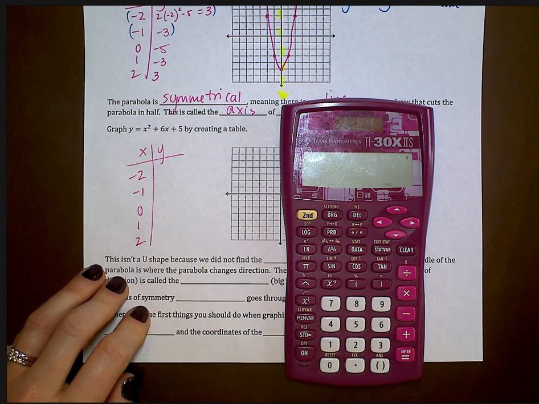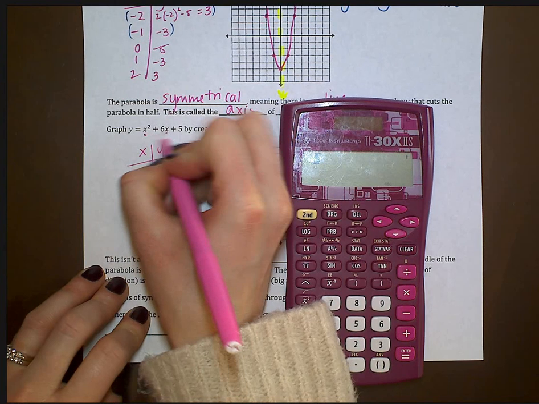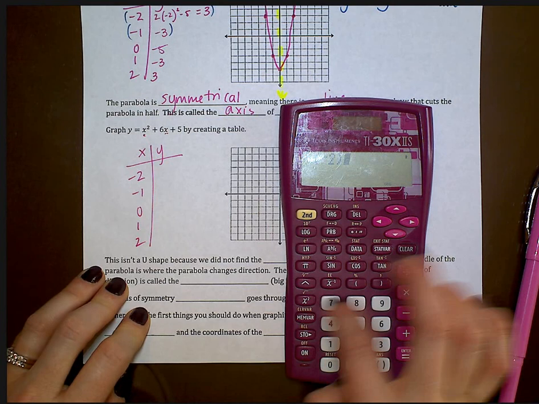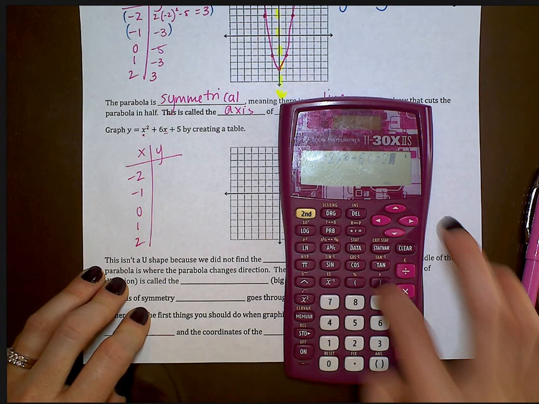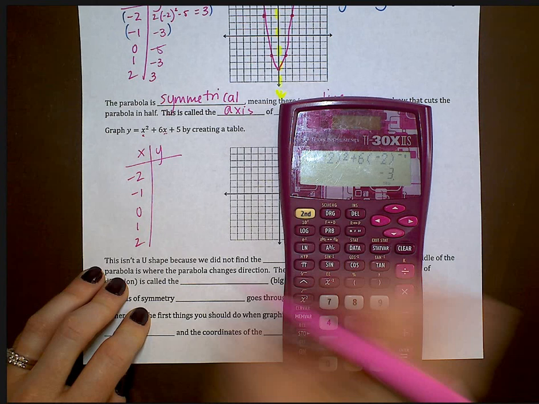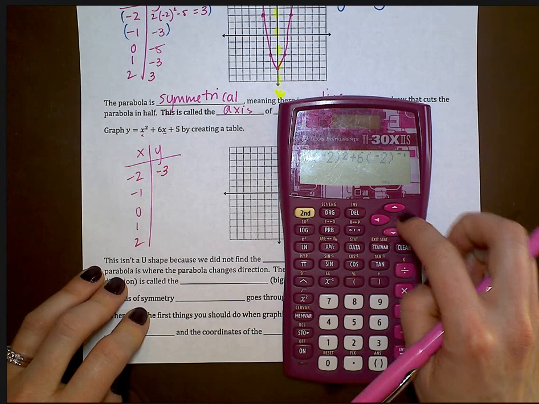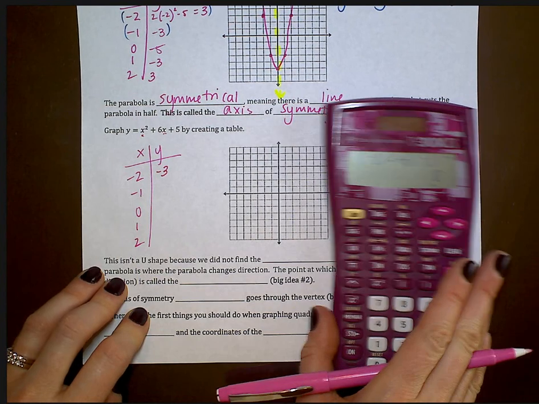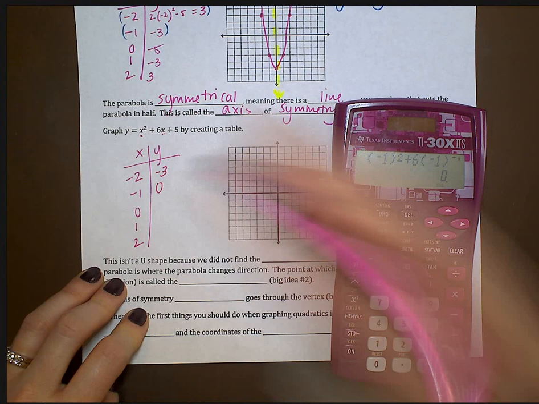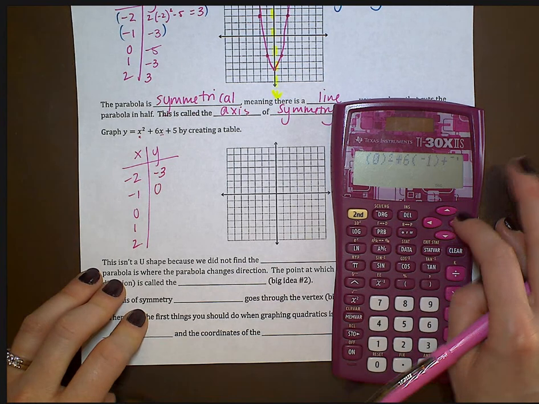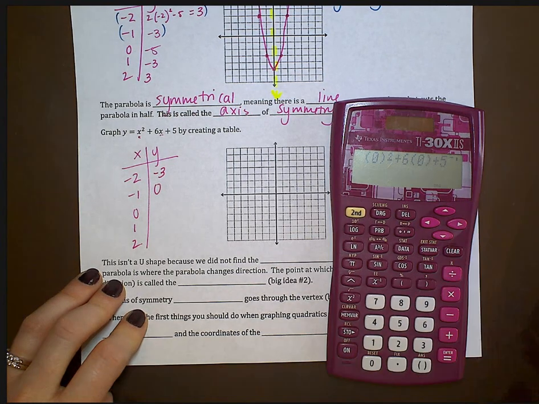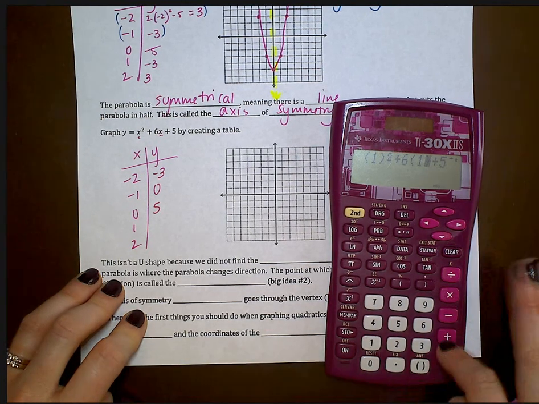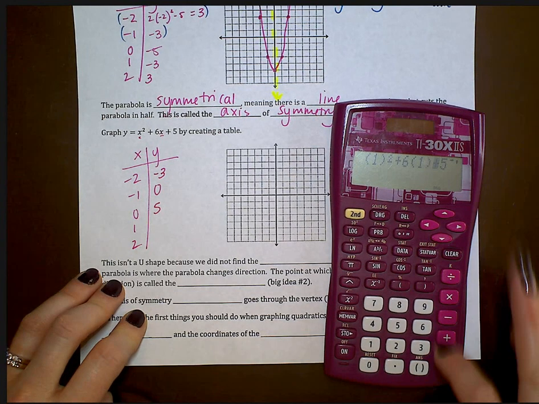This time I have to plug in x in two places, so be really careful. Use your parentheses, otherwise you will get the wrong answer. I get -3. Arrow up, change both the -2s to -1s. And I get 0. Delete the negatives to type in 0. If I'm going too fast at this part and you need help plugging into your calculator, ask me tomorrow in class and I'd be happy to help you.